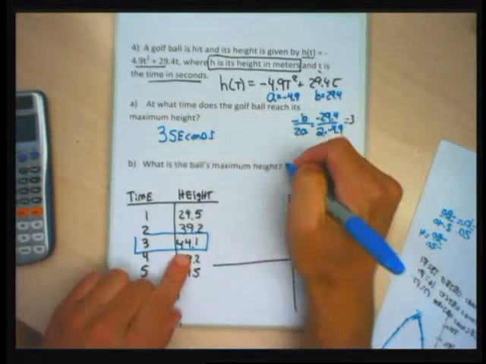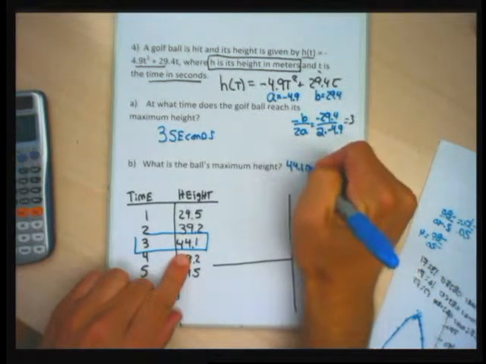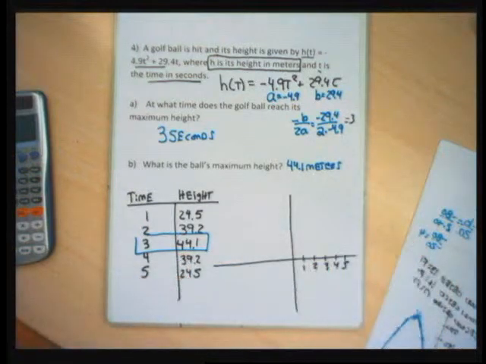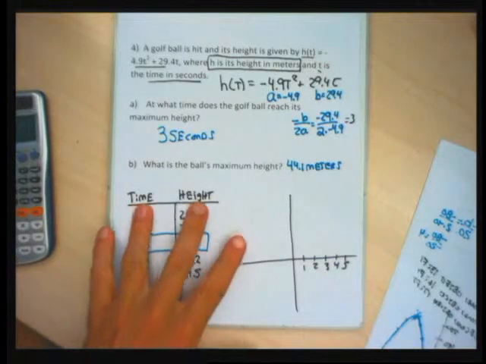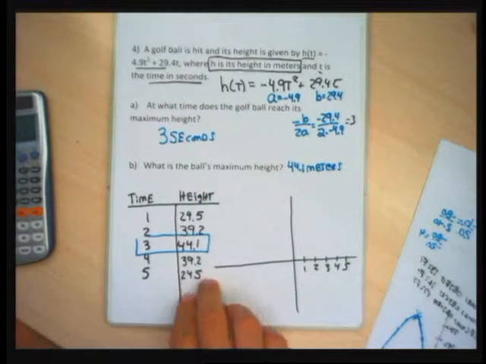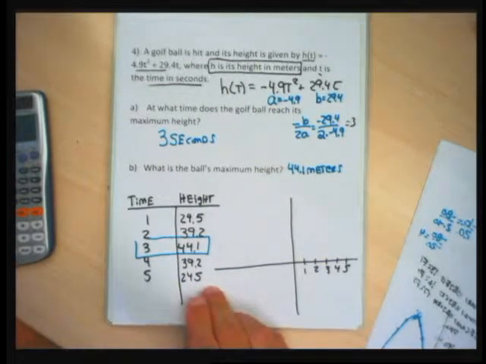What is the maximum height? 44.1 meters. So there's no factoring, there's no solving for x. It's just basically producing a table and understanding what the x's and y's in the tables represent. That's all there is for every one of these problems, even though they might start talking about something a lot different than an object or a ball being hit.